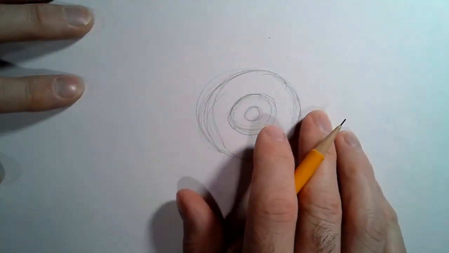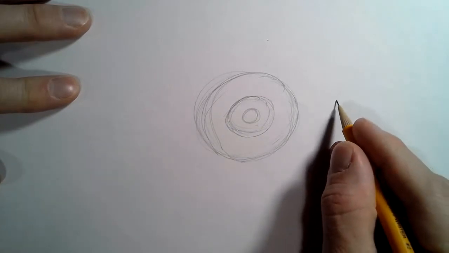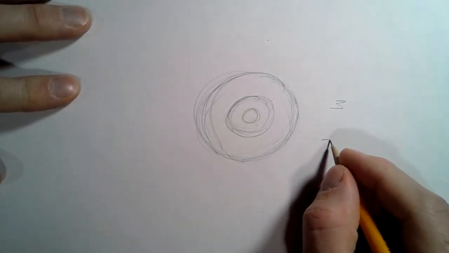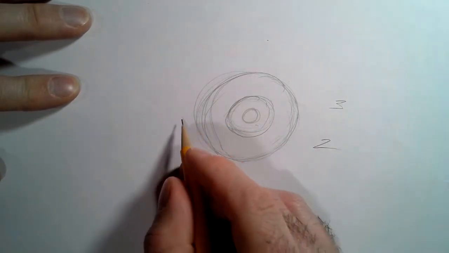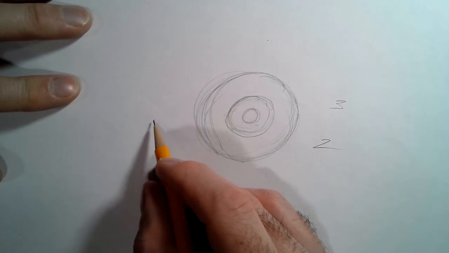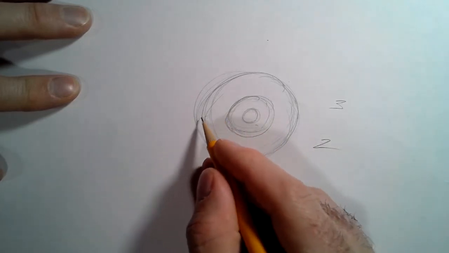Once you've got the eyeball, now you want to look at a reference, and on the top of the eyelid you're going to look for 3 distinct angles, and on the bottom for 2. And remember, you're stretching it across the eyeball, so you don't want to start too wide and go too wide. You want to stay pretty close to the sphere that you've drawn, right?